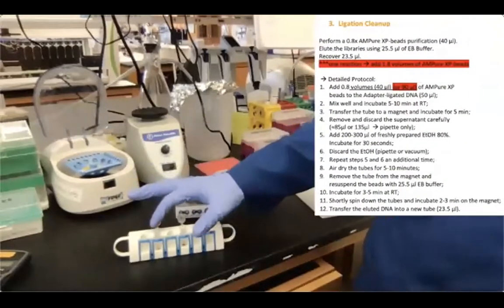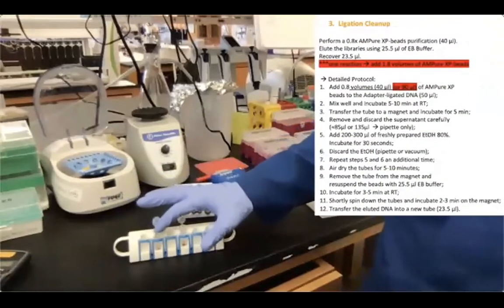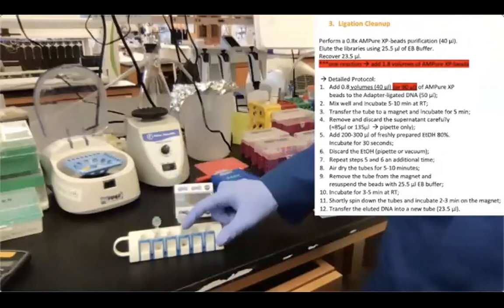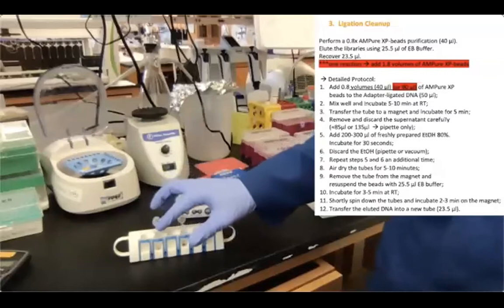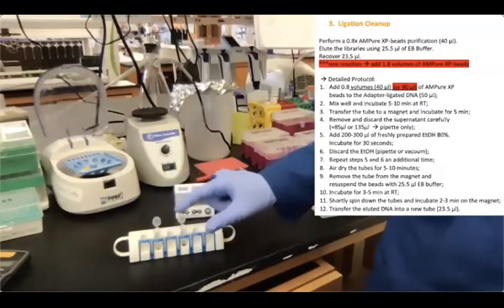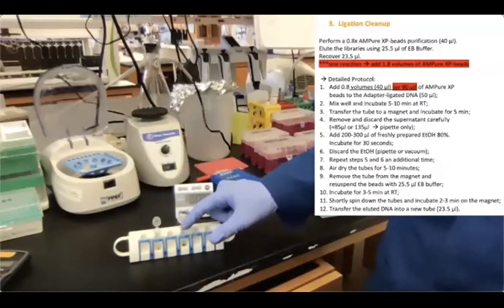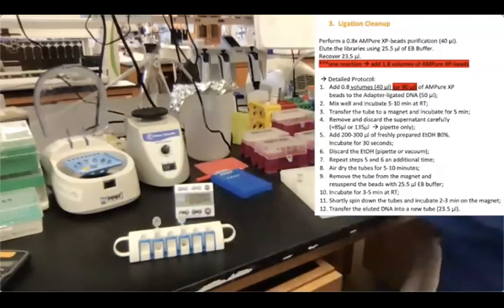In case of sample 1, we have 40 plus 50, 90 microliters. In case of sample 2, we have 50 plus 90, so 140 microliters. What I'm going to pipette is 85 microliters here and 133 microliters here, okay?